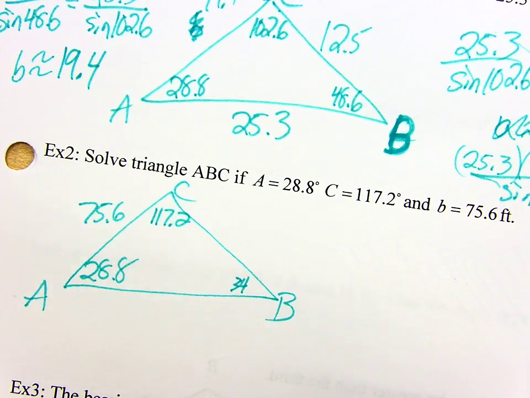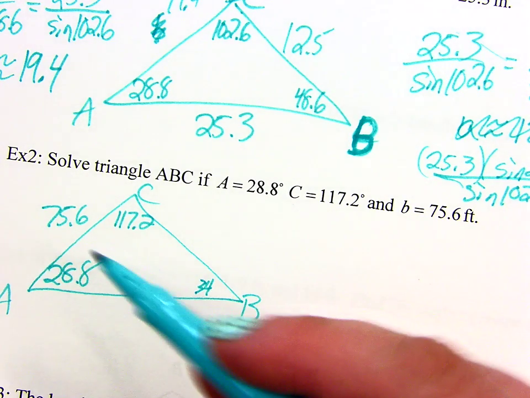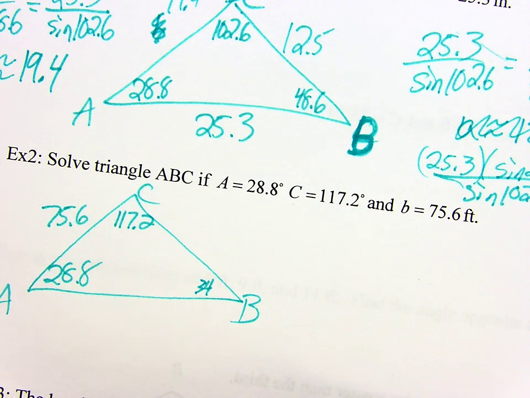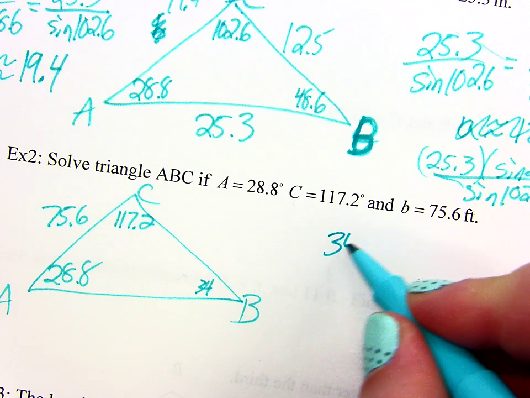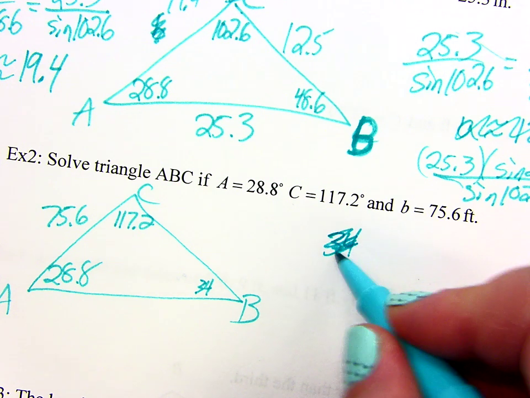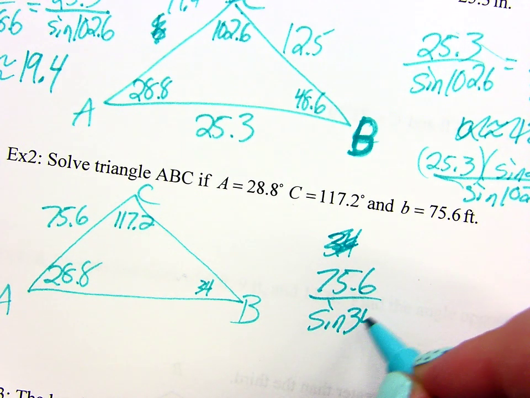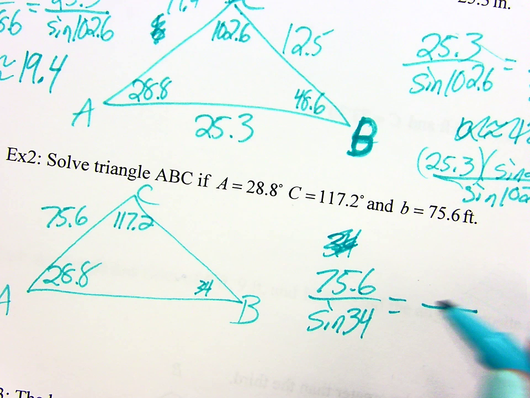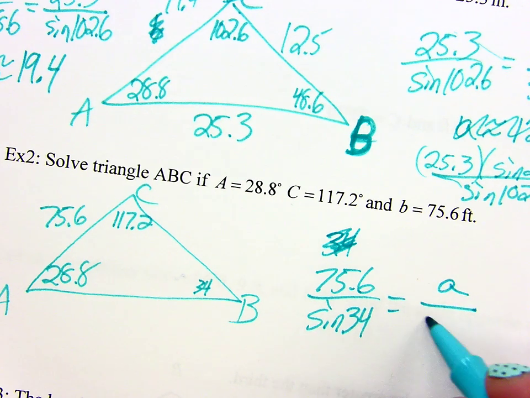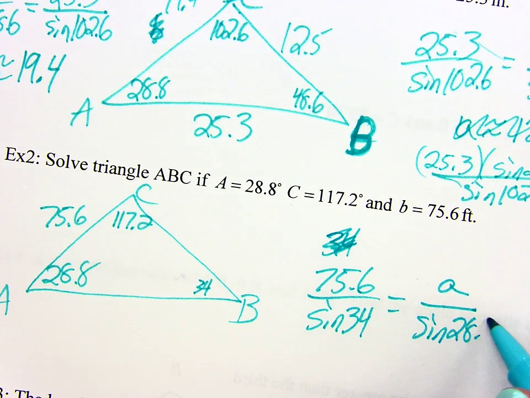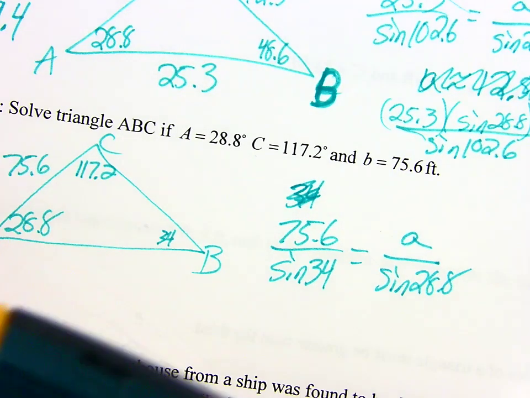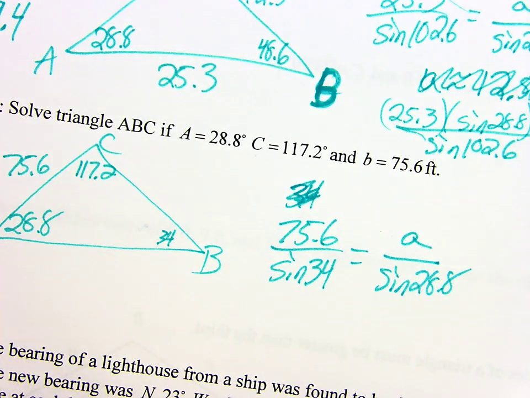It's 34. So now, since I have one pair, a side and its angle, I can find anything else. So if I do B, which is 75.6 over sine of 34, I can find either A or C next. I'll find A. Little a over sine of 28.8. So I just do this math and I will solve for side A, and I get 65.1.